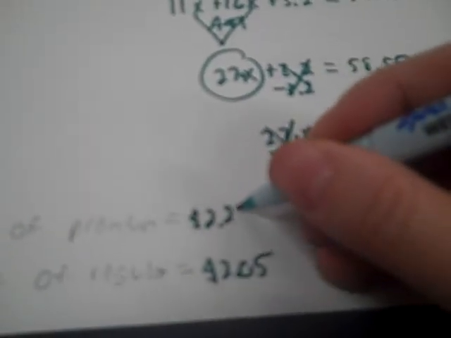Now to get your other answer, you go up here, scribble out your X's, and put the answer you got. So I already know that that's $2.05. To find the other answer, I need to take 2.05 plus 0.20. Okay, I got 2.25. So $2.25.